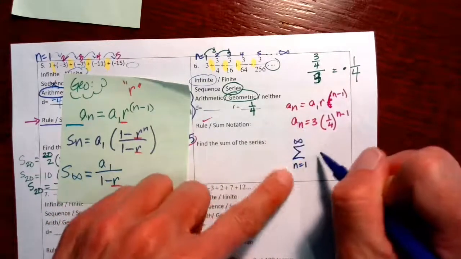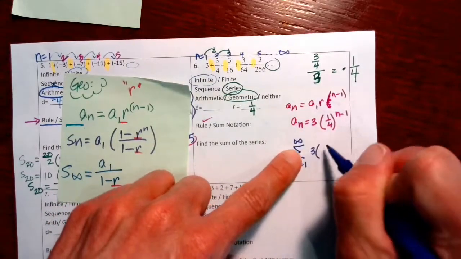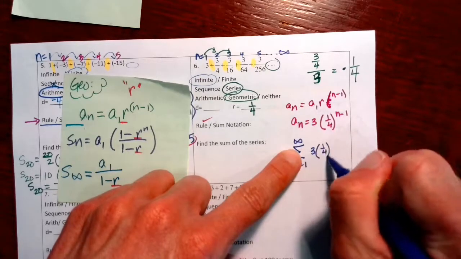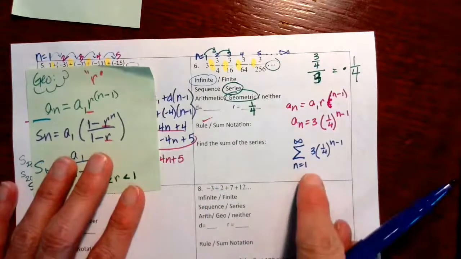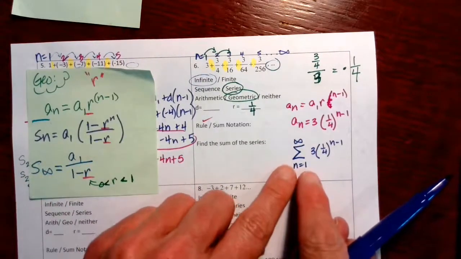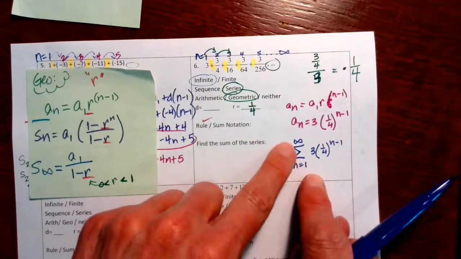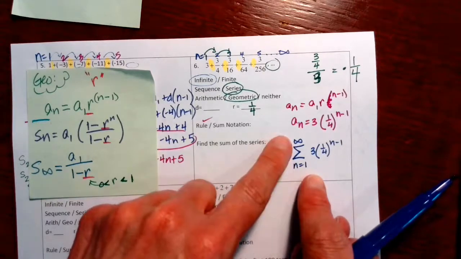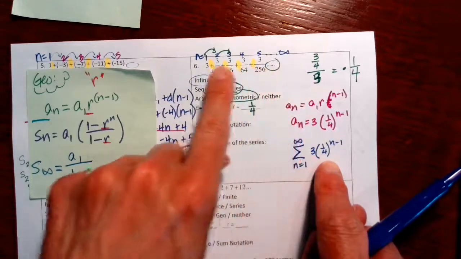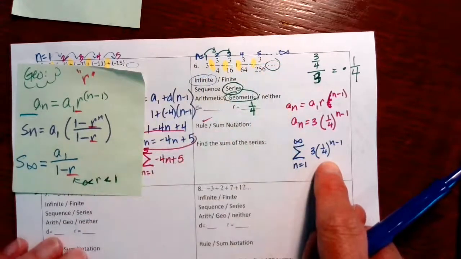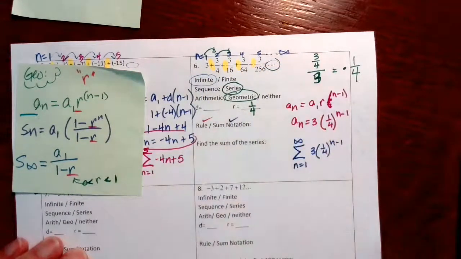And I'll write my rule of 3 times 1/4 to the n minus 1 power. So I can write that in summation notation. That means I'm asking for the sum of all of these values from 1 to infinity, on and on. So some think that that's easier than writing out this rule. So that's going to be my summation notation of my rule. Now here's the part that I need to make sure you understand.